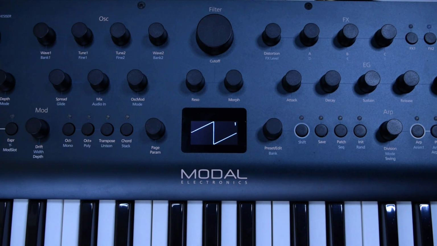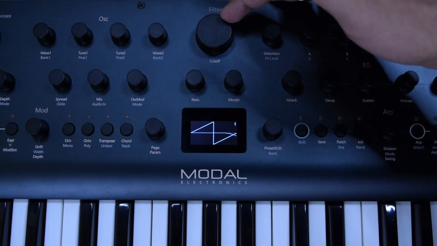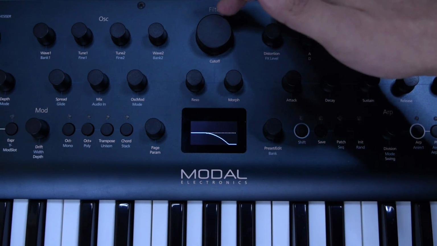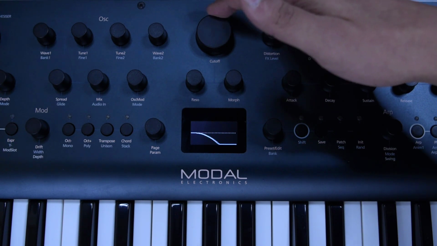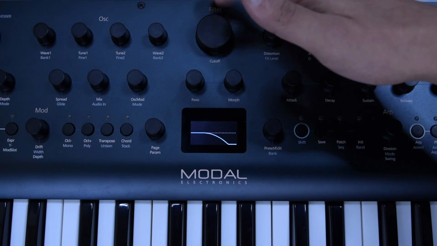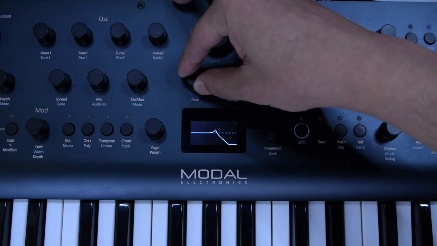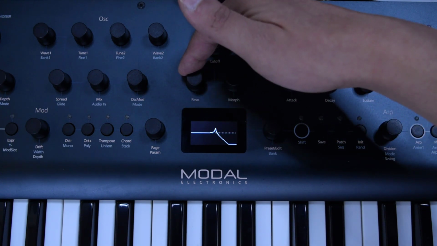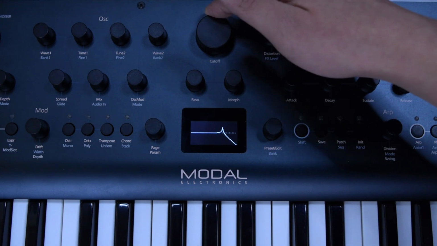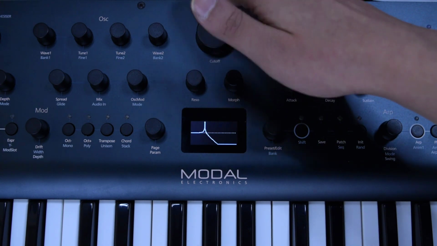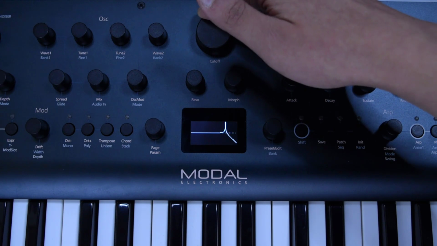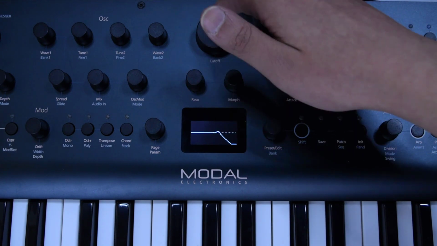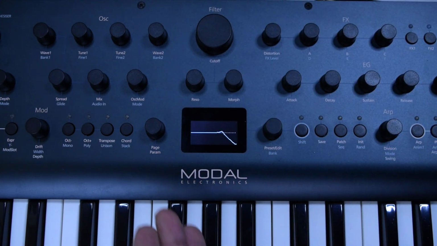Now, let's just start easy. If I play something, it doesn't matter what, I'm just making a chord. The cutoff is of course just going to move the cutoff. Now, the resonance, you're going to be adding a peak, and this depends on which filter you're using, but in this case, the resonance is just going to do that. If I go up, right, so all of this is very simple and straightforward.